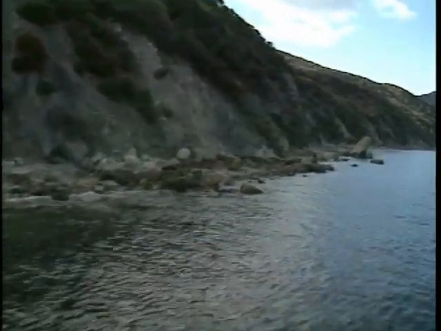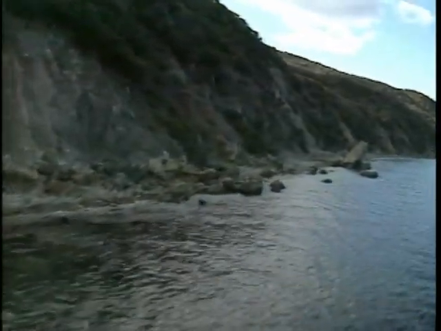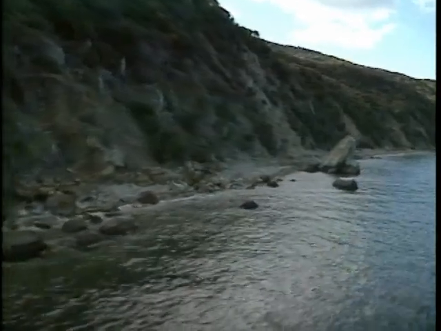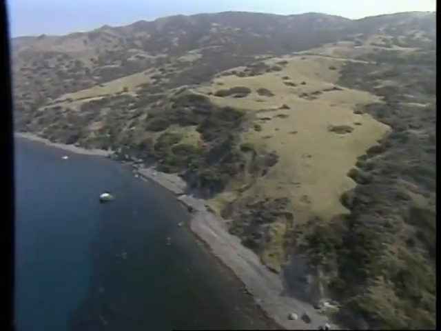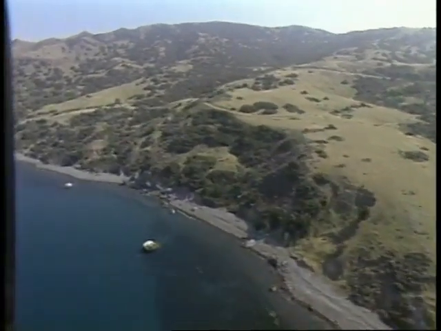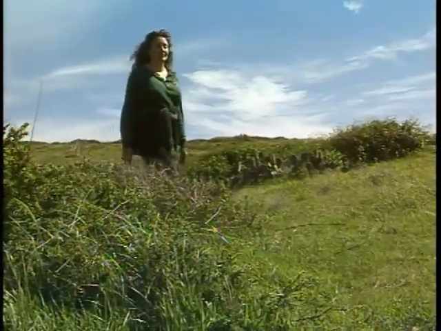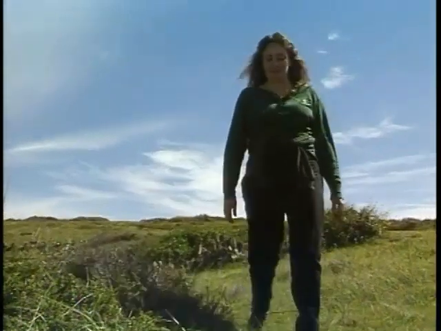Like Darwin and the Galapagos, we find some of the most dramatic examples of evolution in remote locations, such as the Channel Islands off the west coast of the United States. Here, biologists like Misty Gay are working to protect the unique species endemic to these island habitats.